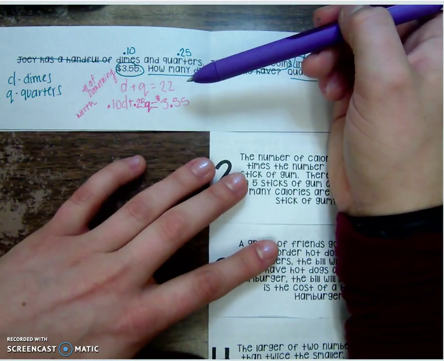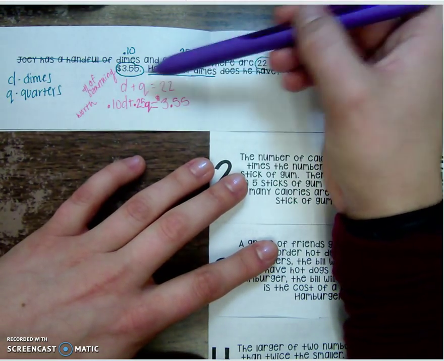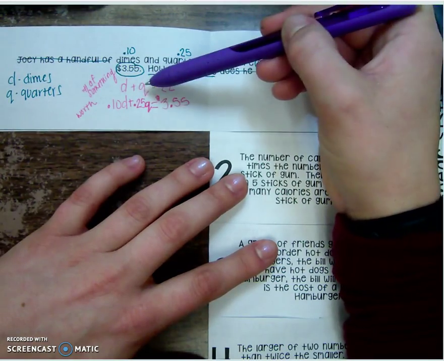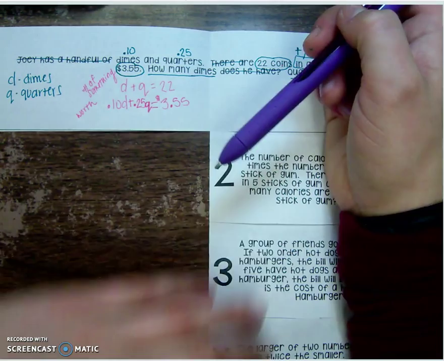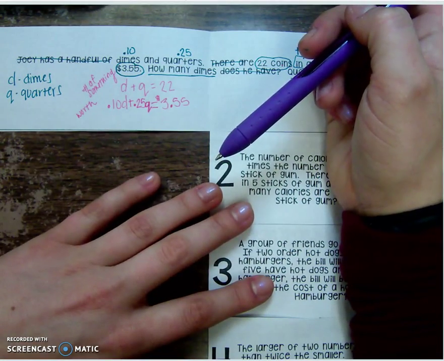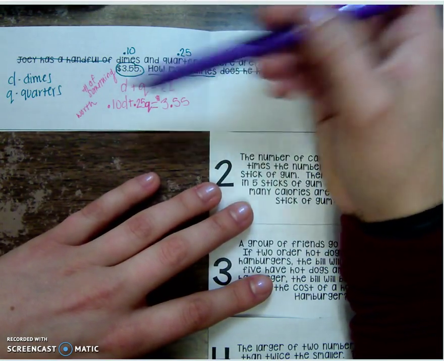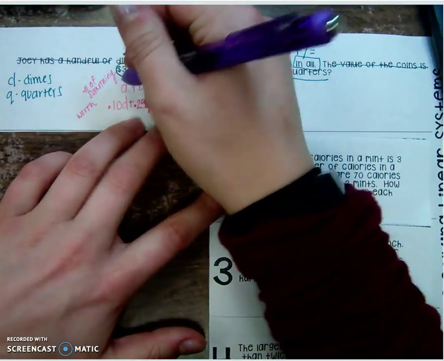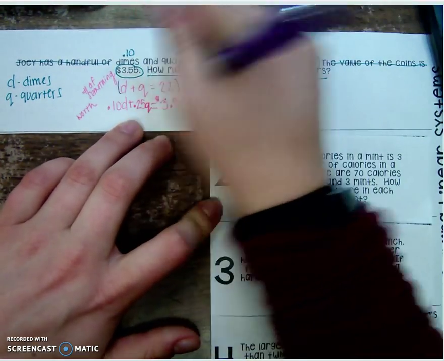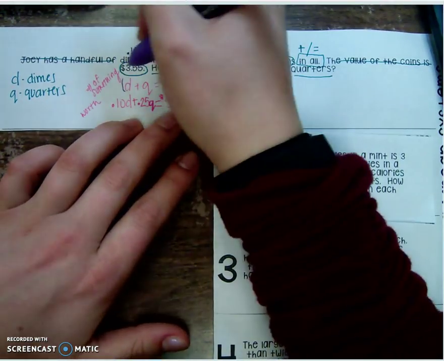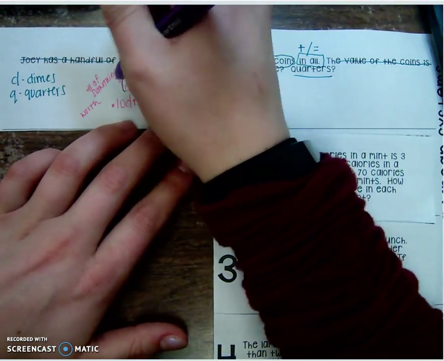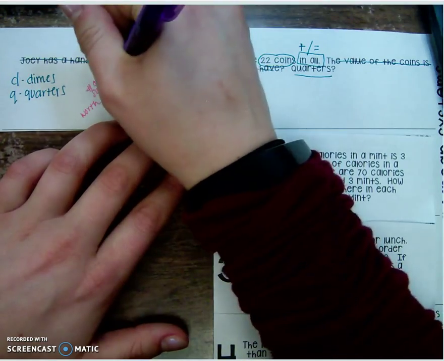I could solve for D and then substitute in whatever I have for D. I think that it might be easiest to eliminate. So I'm going to multiply the entire top equation, and it doesn't matter which way you do it. I'm going to make my D's cancel out, so I'm going to multiply it by negative 10 cents.